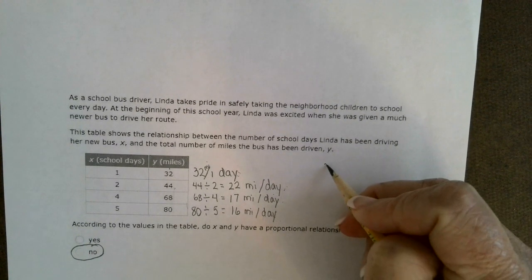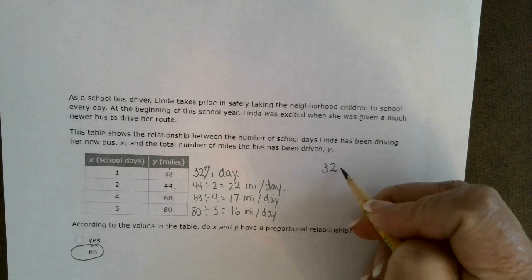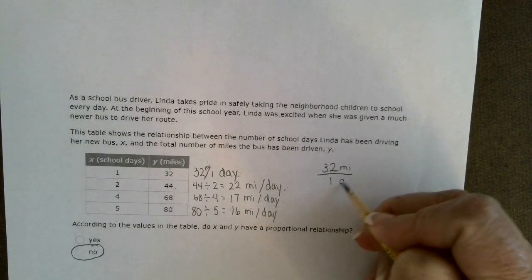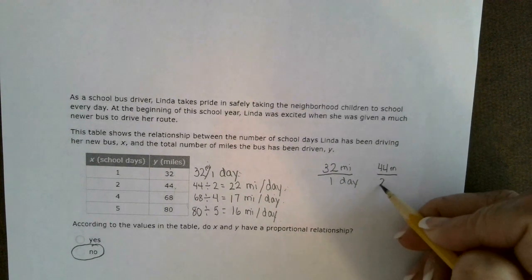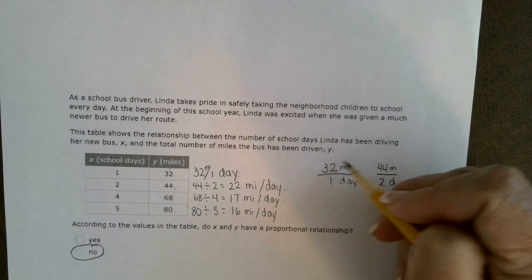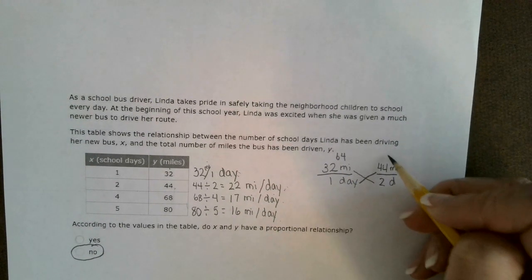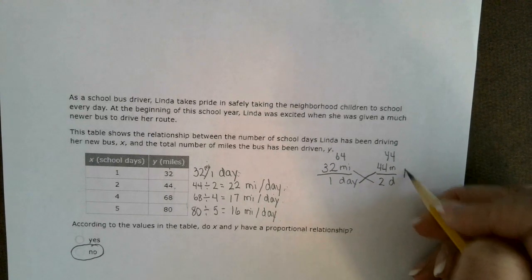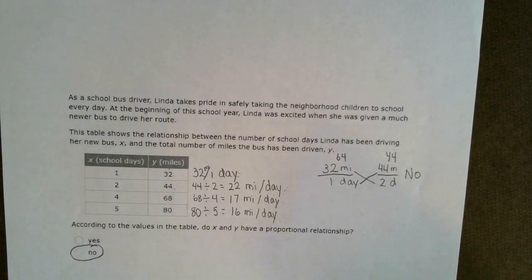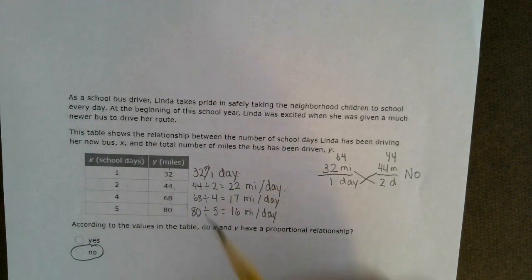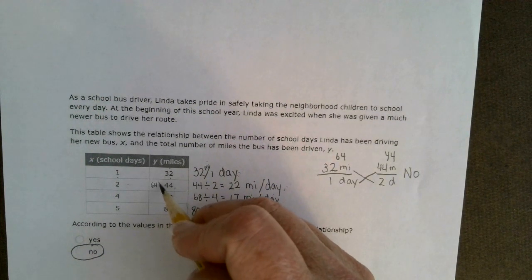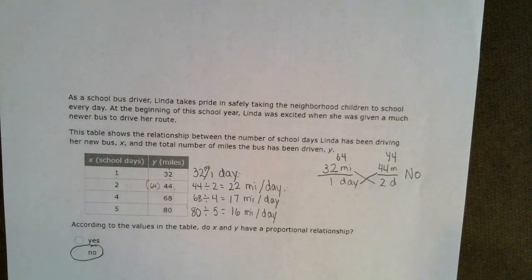You can also set up, there were some people that talked about setting up 32 miles in one day and 44 miles in 2 days. And then they cross multiplied and got 64 and 44. So they knew that that did not have a proportional relationship. Other people said if I can go 32 miles in one day, then in 2 days I would have to go 64 because 2 times 32 would be 64. And since it is 44 miles, there's not a proportional relationship in this chart.